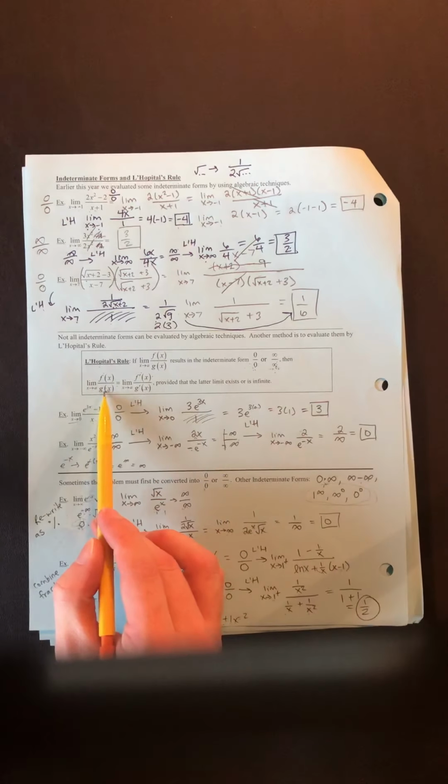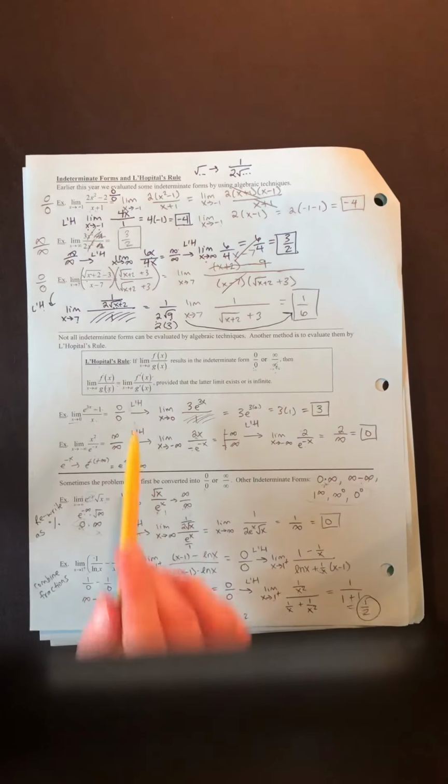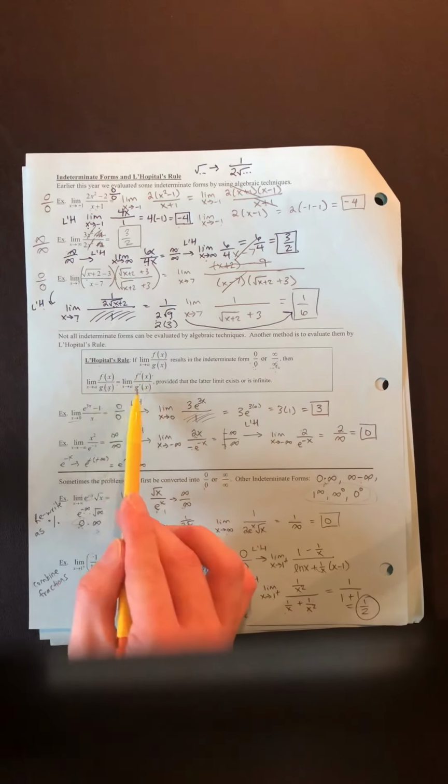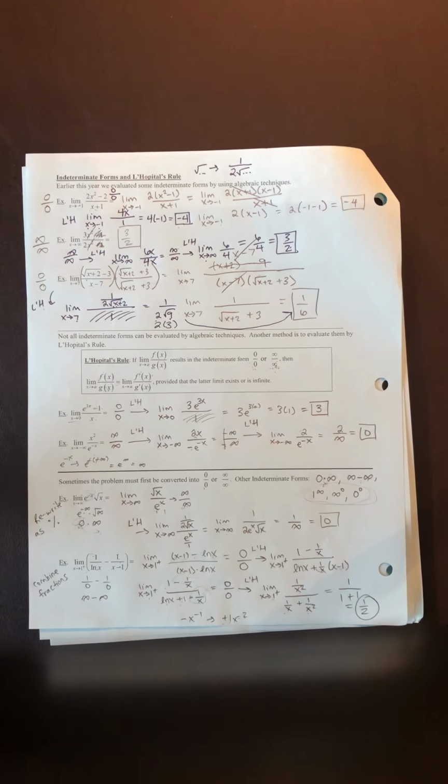Remember, if this original limit ends up being indeterminate, one of those nicer indeterminate forms, just take a derivative on the top, take a derivative on the bottom, and then you can work with that ratio of the derivatives.